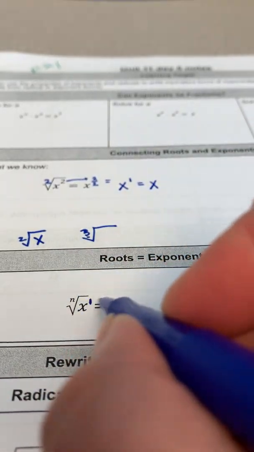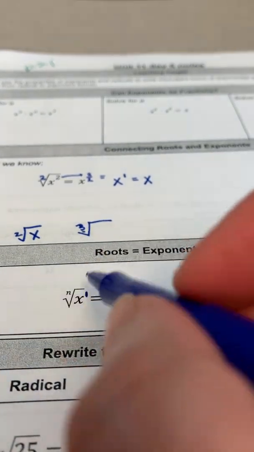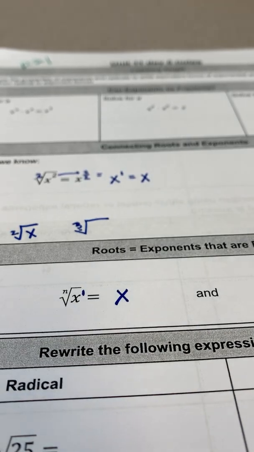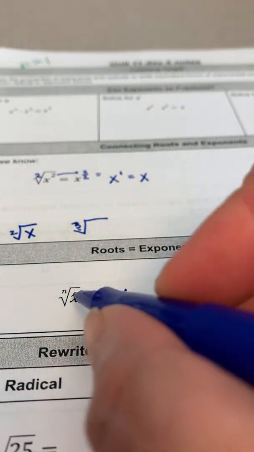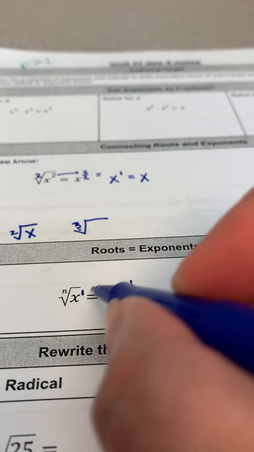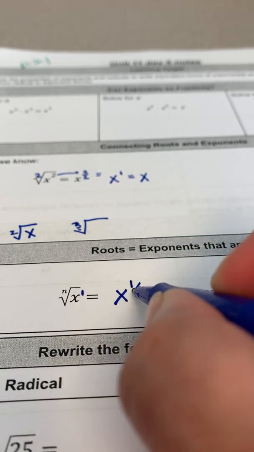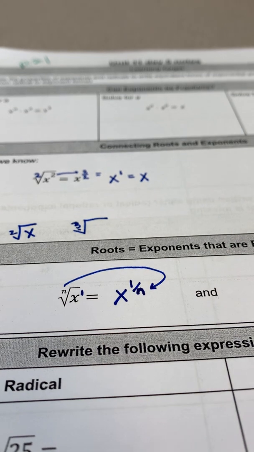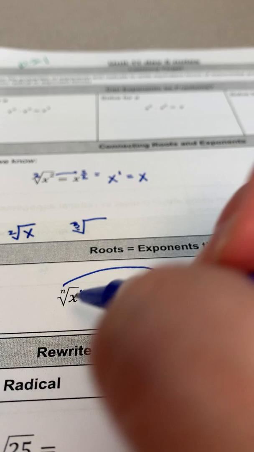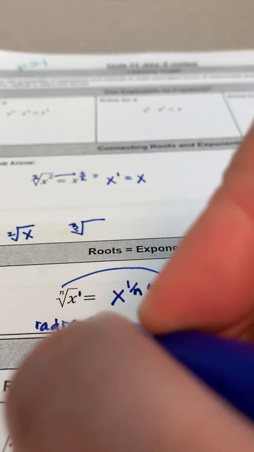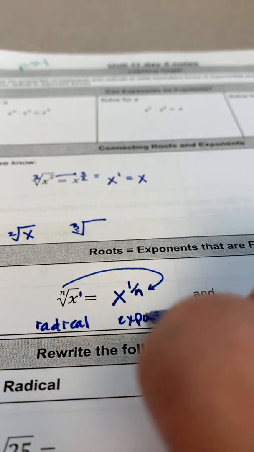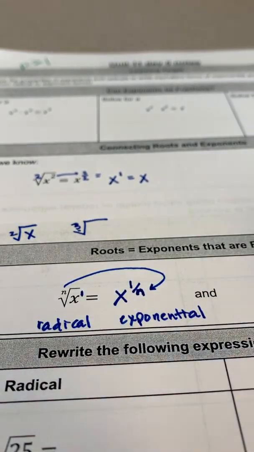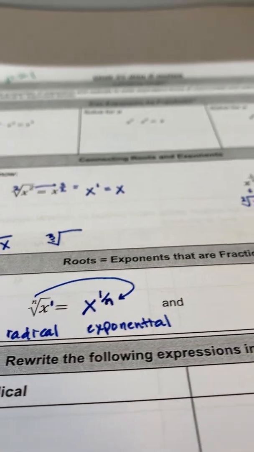When I'm doing this, it's called writing it in radical, so with a root. And I change it to what's referred to as exponential, so you have an exponent. This would be x, so it's the 1. It keeps the 1 with it. And then it puts it over whatever's in the index or in the root part. Then we put that there. And we leave it alone. This is radical form. And this is exponential. So we're just going back and forth between them.